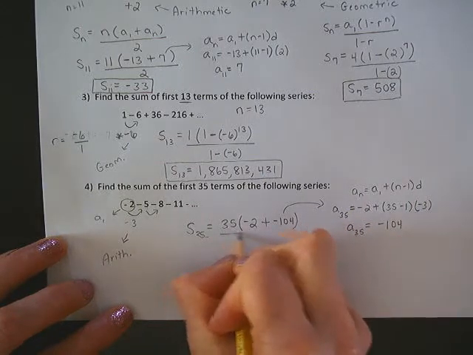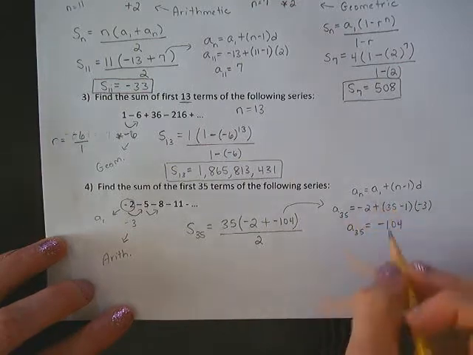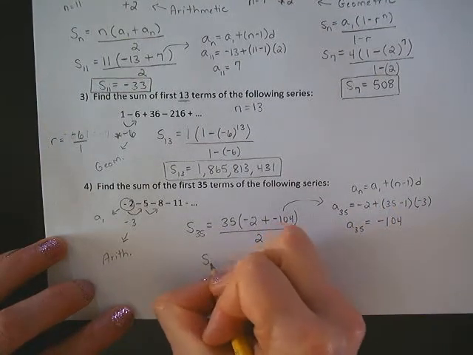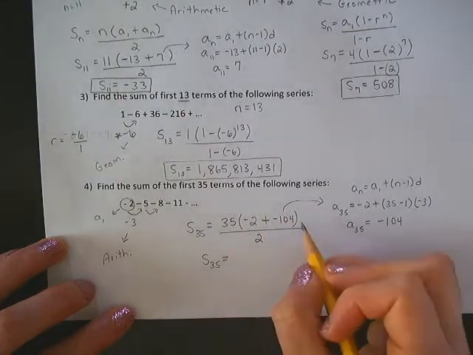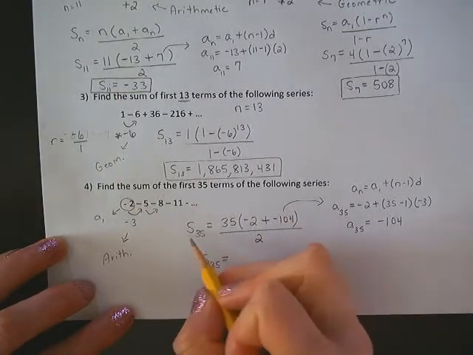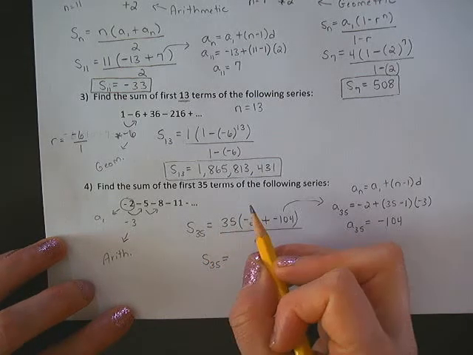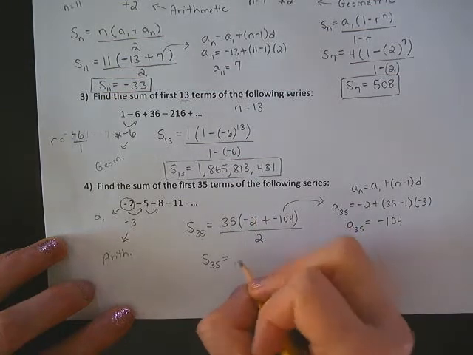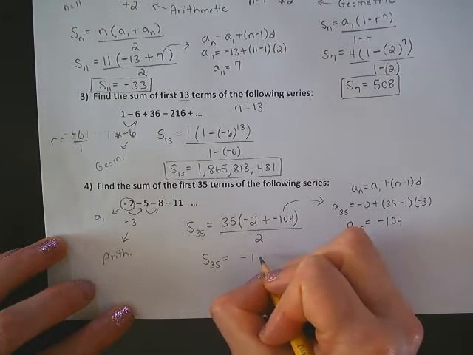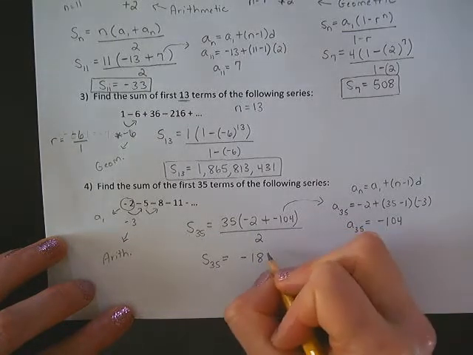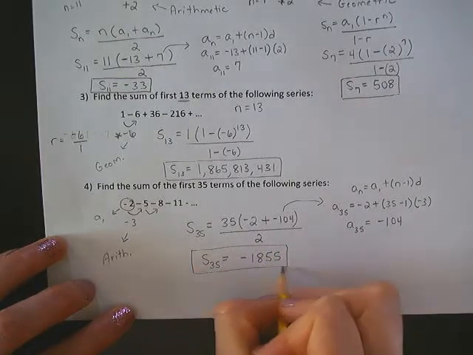And then don't forget the rest of that formula, all of that should be over 2. So once you figure out all your information, it's just a matter of plugging it in and then plugging it into your calculator. So if I plug this in, what this formula does, remember, is it adds up the first 35 terms of this sequence, right? When I typed that in, I ended up getting negative 1,855.